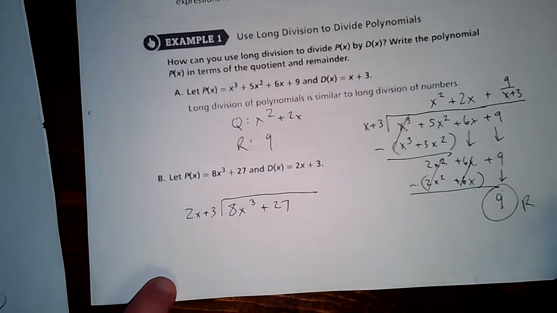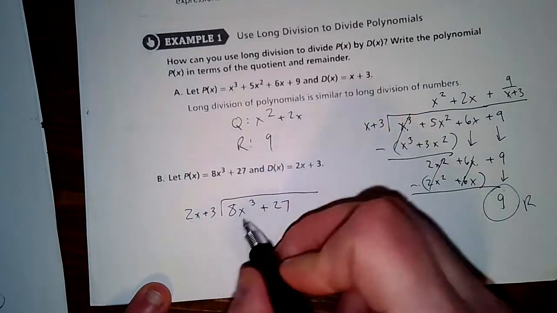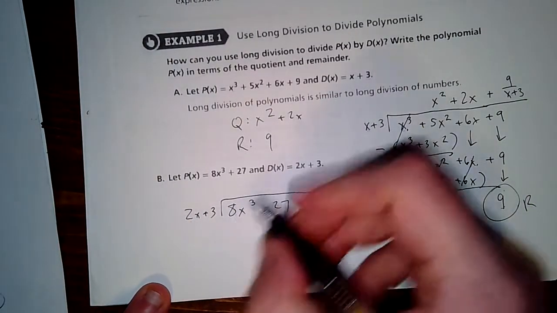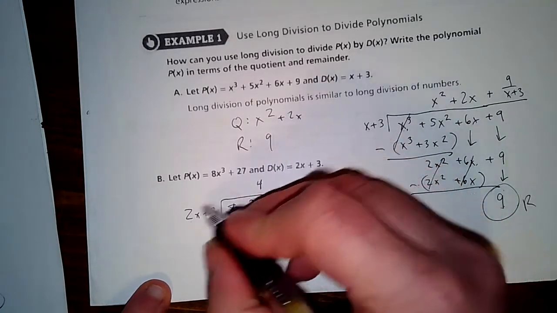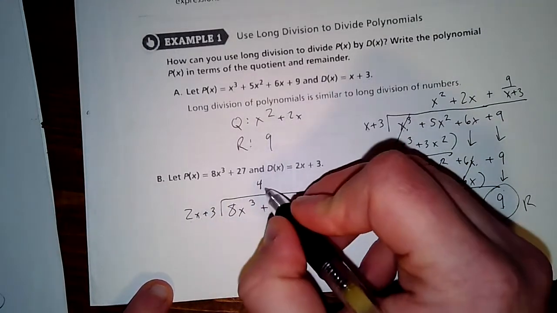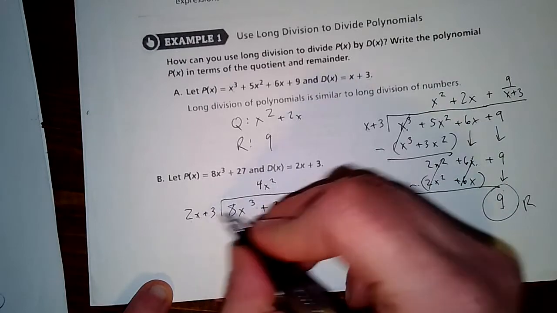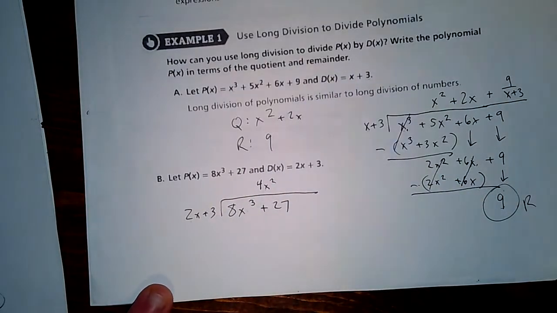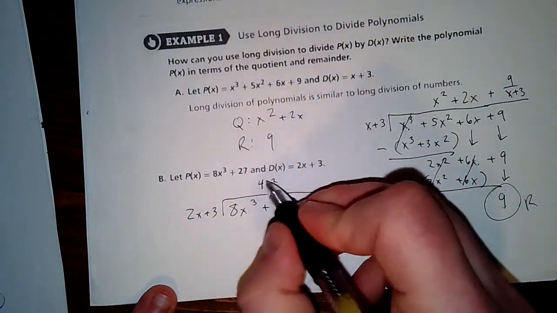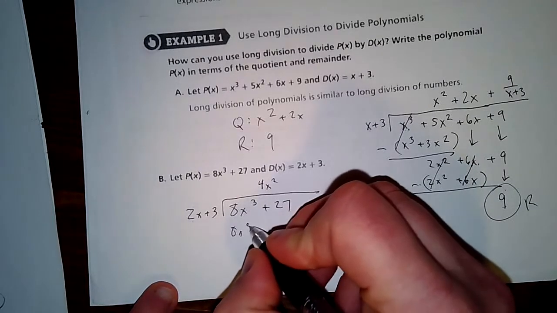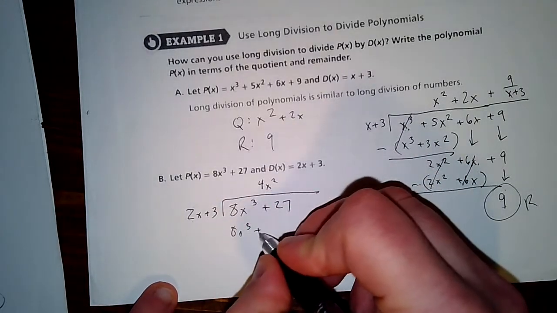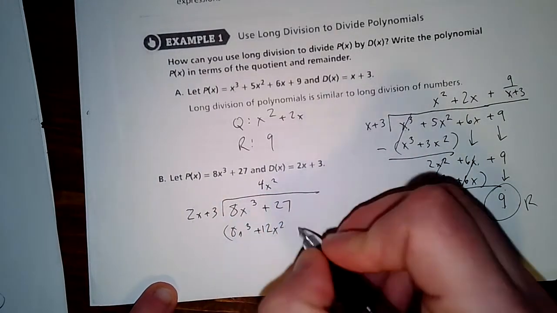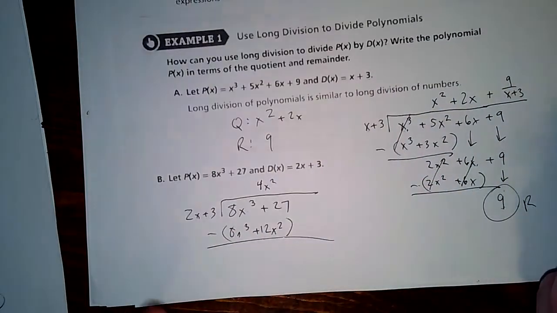Okay. So we look at it, we say I have a 2x. What do I need to multiply it by to get it to this? Well, I'd have to multiply it by a 4, because 2 times 4 would give me the 8. And I'd have to go with an x squared, because x squared times x would give me an x to the third. So that's what I'm going to have to use. Okay, so go ahead and multiply it out. So we're going to get 8x to the third plus a 12x squared. And we're going to subtract those values.